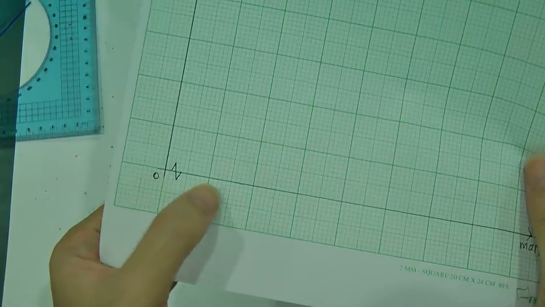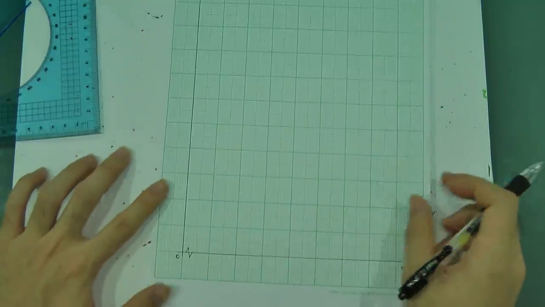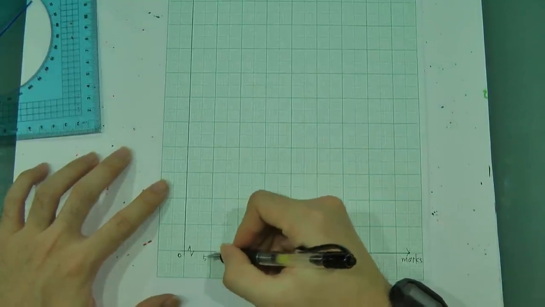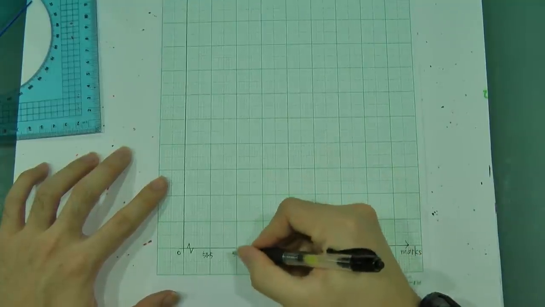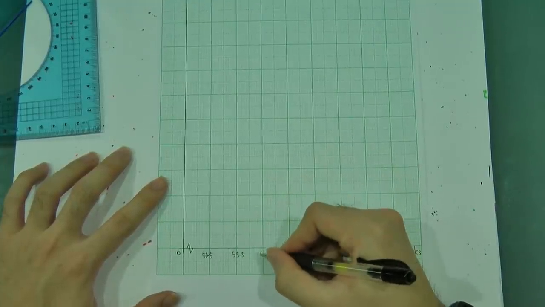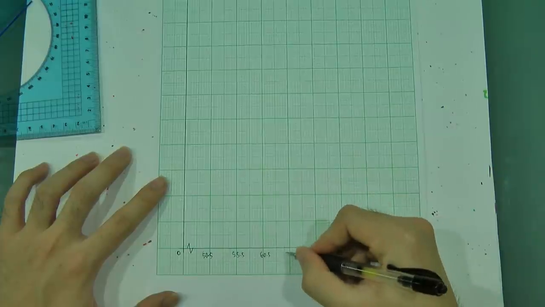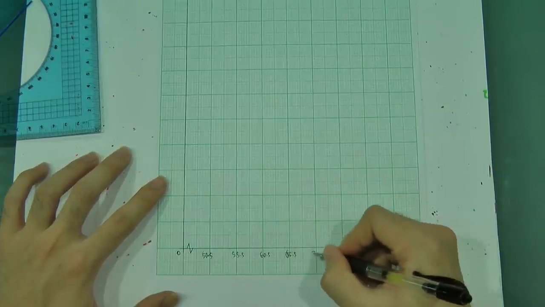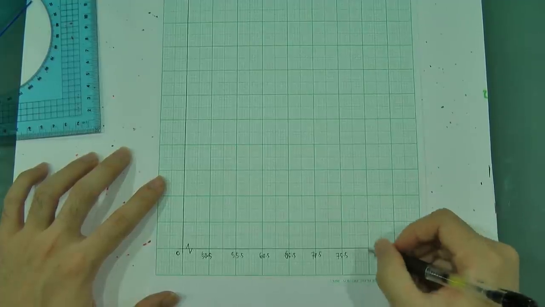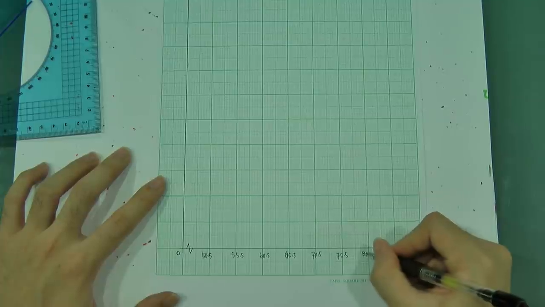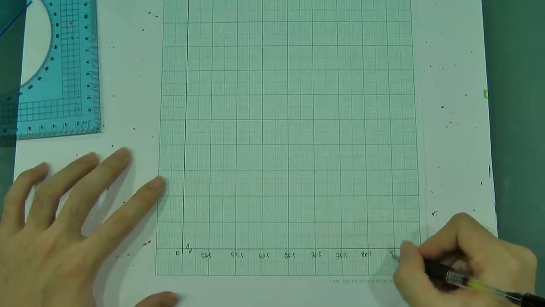Then here I will write 50.5. So here I will start with 50.5 and then plus 5 units. So it will be 55.5, here will be 60.5, 65.5, here will be 70.5, 75.5, and here will be 80.5 and 85.5.